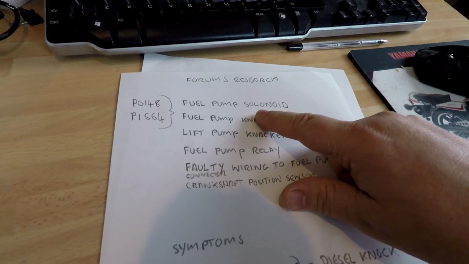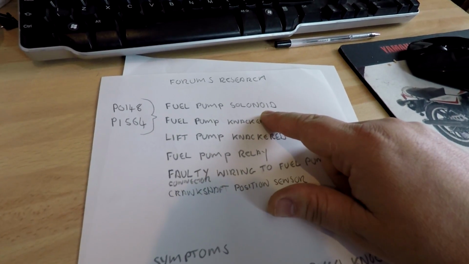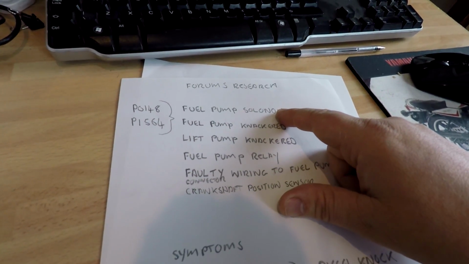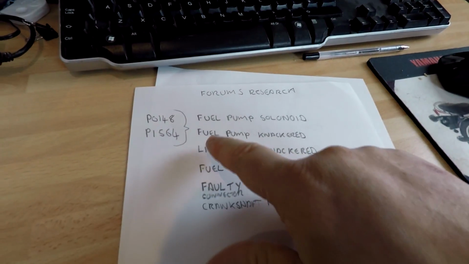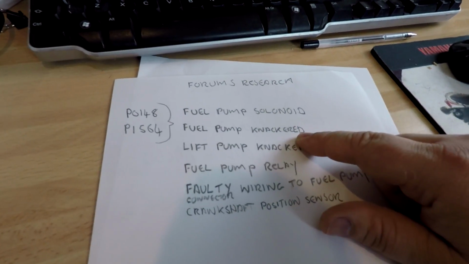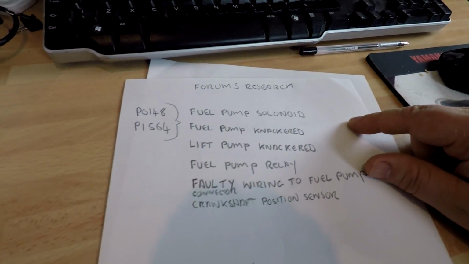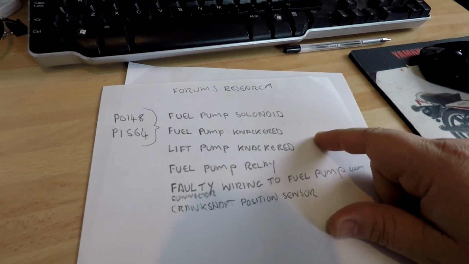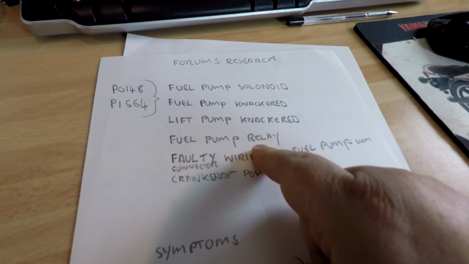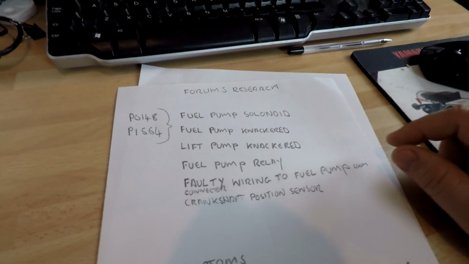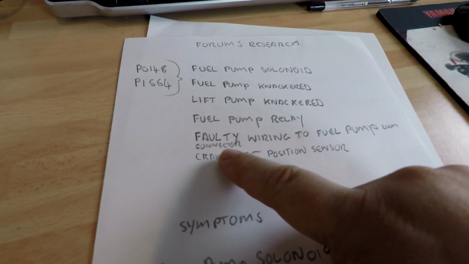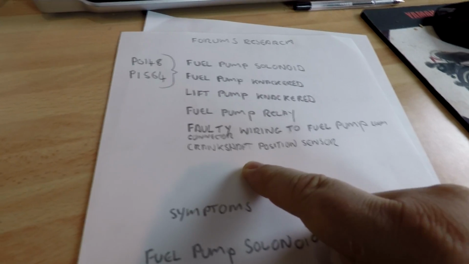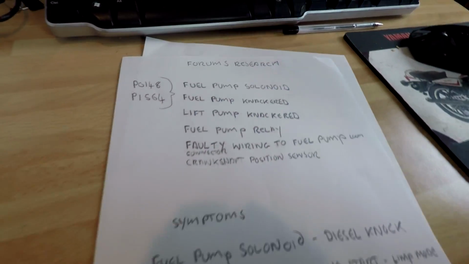Some people have had a fuel pump solenoid, that's the main fuel injection pump. On the back of it there's a solenoid that has been knackered. They've replaced that and the problem's gone away. Some people have changed the actual main fuel injection pump as well, and the fault's gone away. They've changed the lift pump that had been knackered and put a new one in and the fault's gone away. The fuel injection pump relay, they've changed that and the fault's gone away. Other people have reported faulty wiring to the fuel pump, and some people have reported that they've changed the crankshaft position sensor and these two codes have disappeared.